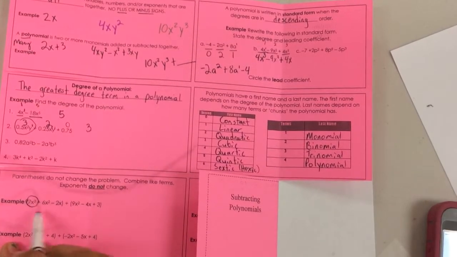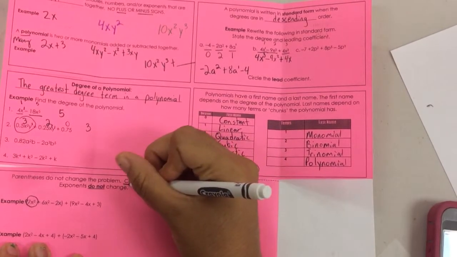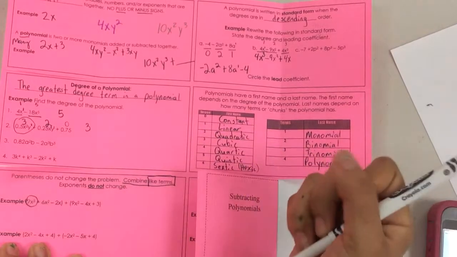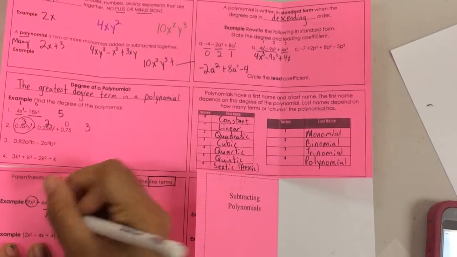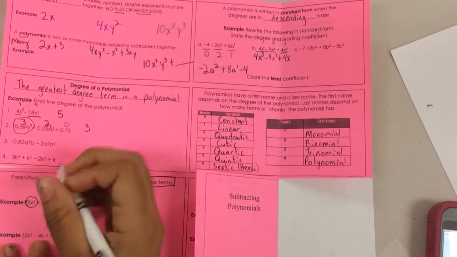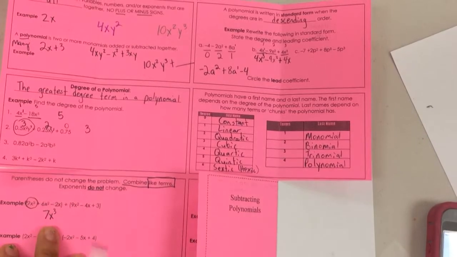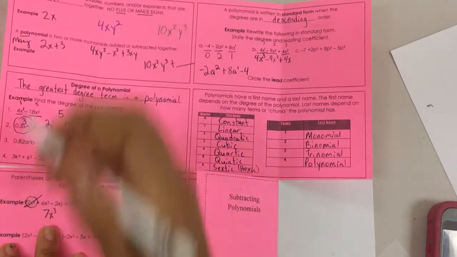Do you see any other x cubed? No. Keyword is to combine like terms. If they are not like, you cannot combine them. So since there are no more x cubes, I cannot combine that with anything. So I keep it. Okay, cross that out because I already used it.